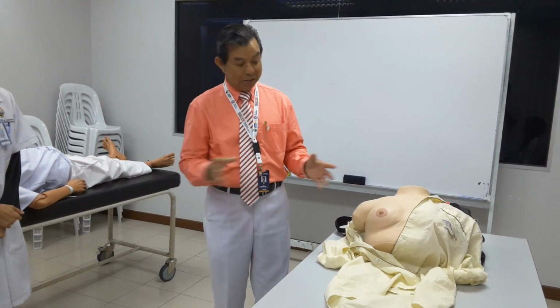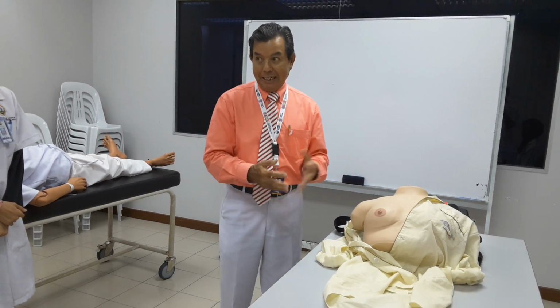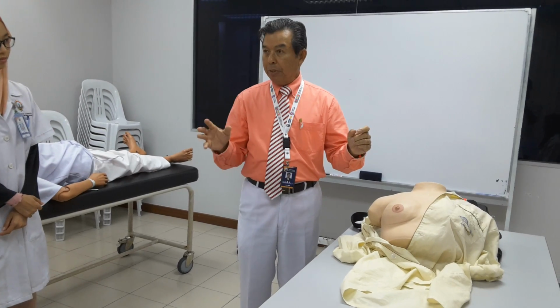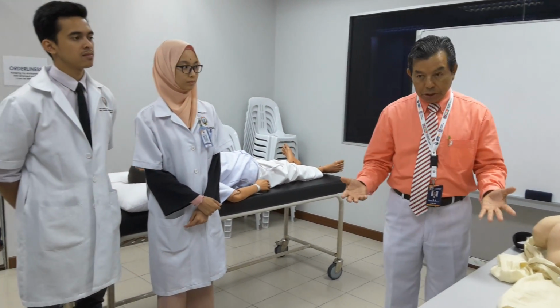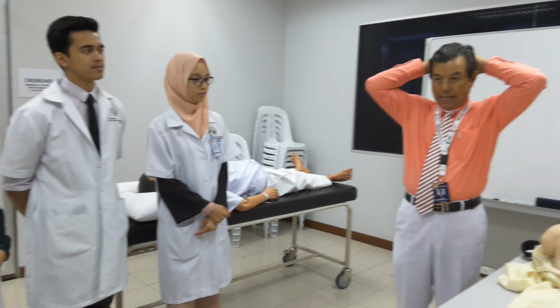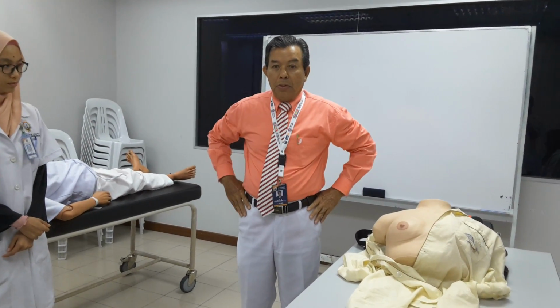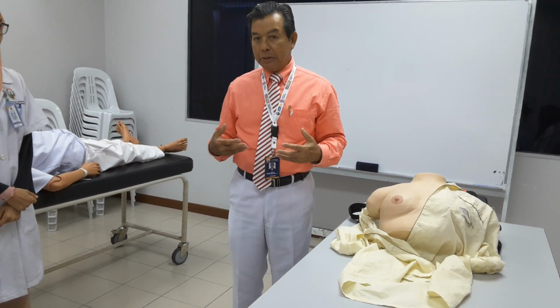I'm not going to do the examination on a human yet, but on the mannequin. In a true case, we can keep the patient in different positions, like sitting position, standing position, hands behind the head, and then bending down forward, and see the level of the nipple.